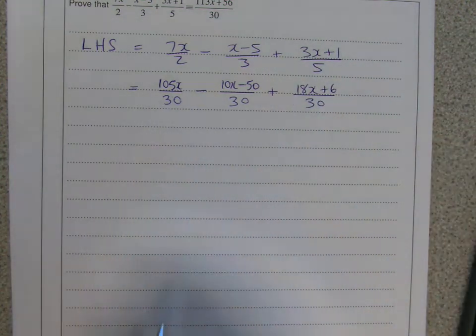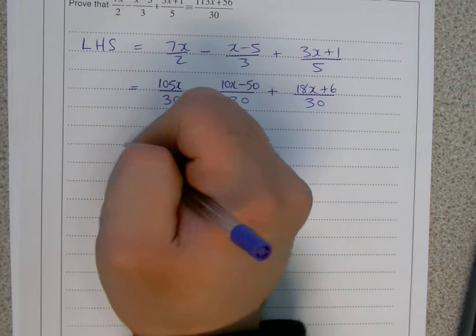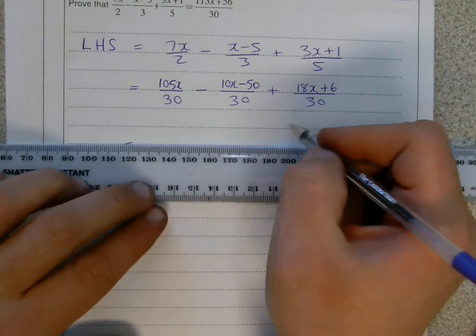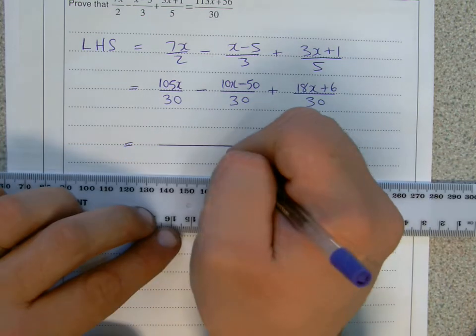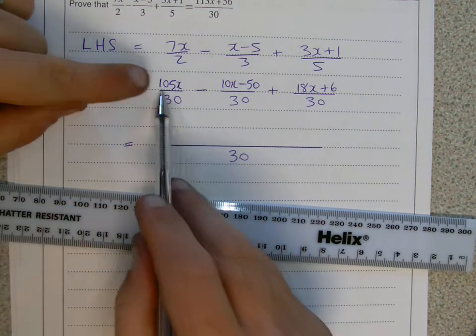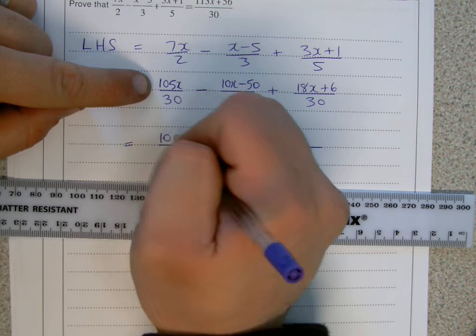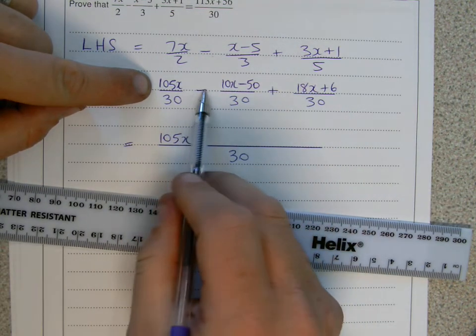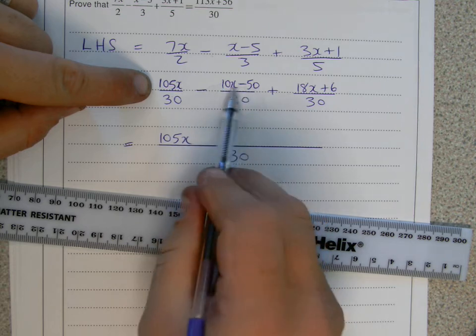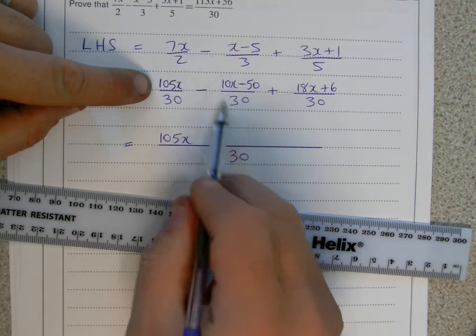Now when you've got a common denominator, of course, you can add and subtract, and we can put the whole thing over 30. But we have to be really careful. So we've got 105x to start with. Now be careful at this point because this says take away, and we've got to take away all of this, because the minus is in front of the whole fraction.